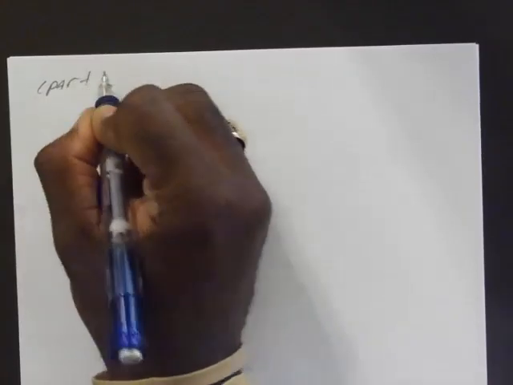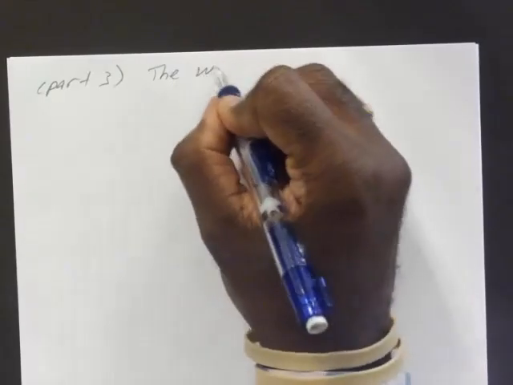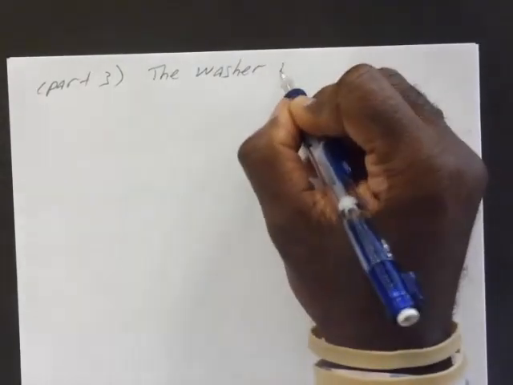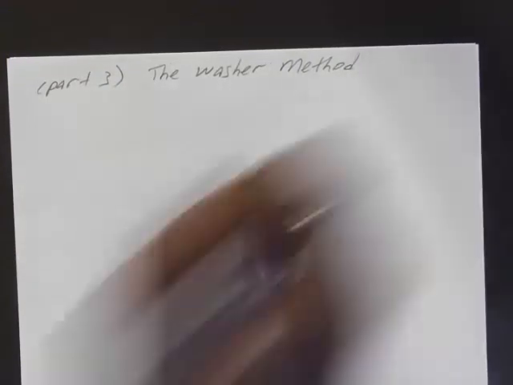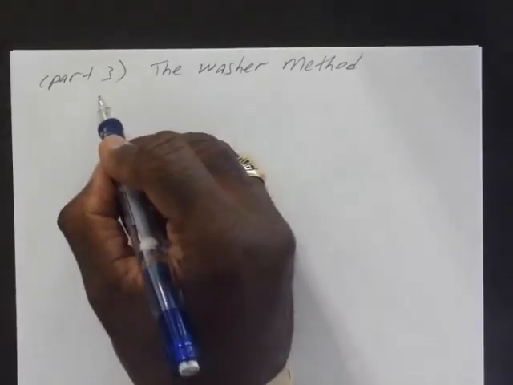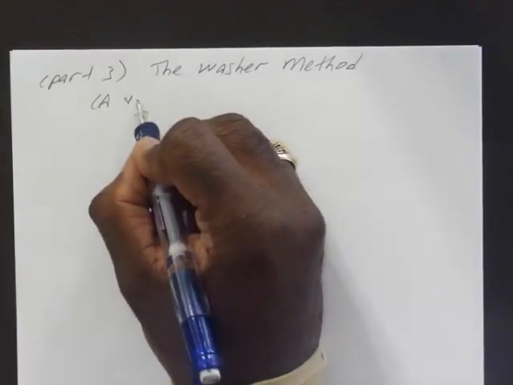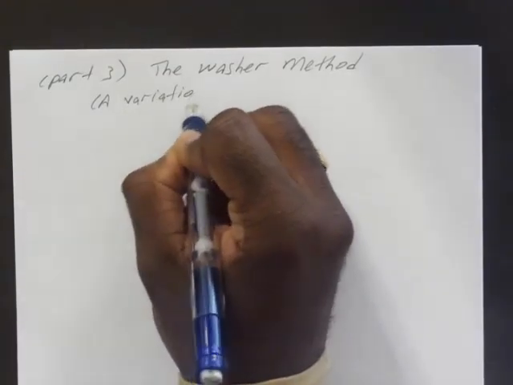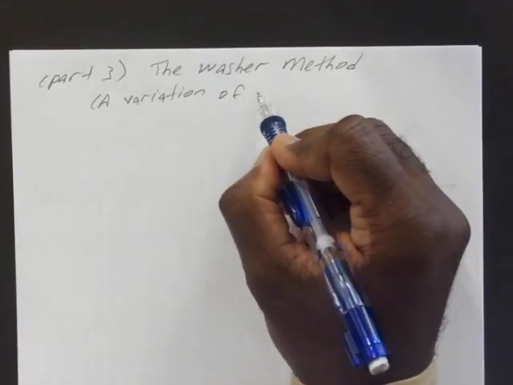Okay, now part 3 of 6.2 is the washer method. And really, that's just kind of a variation of the disk method, because it has the same concept.